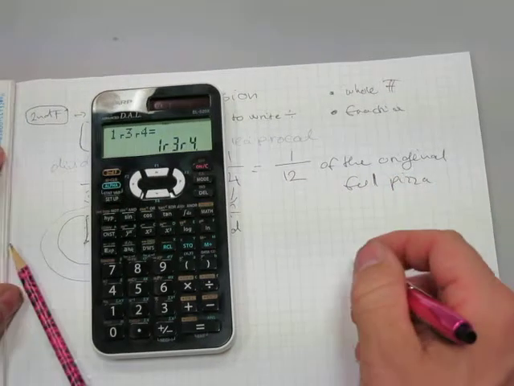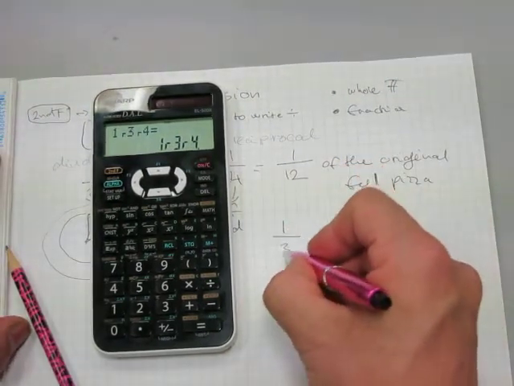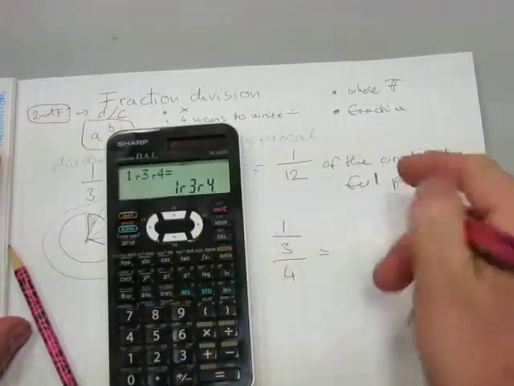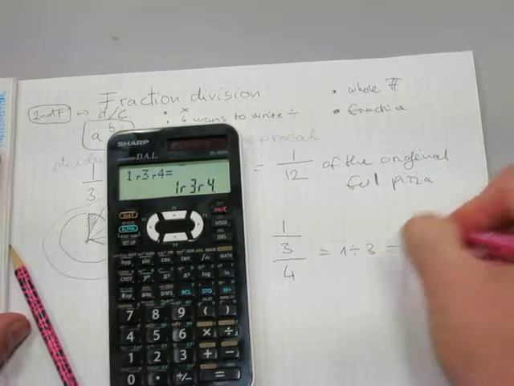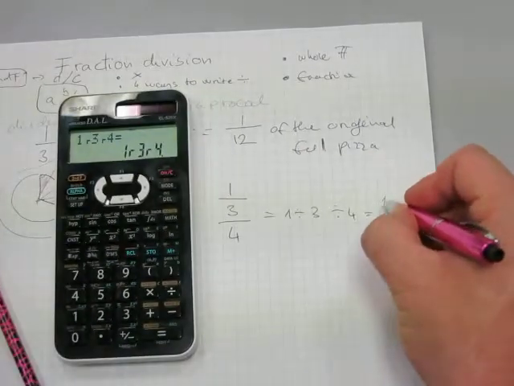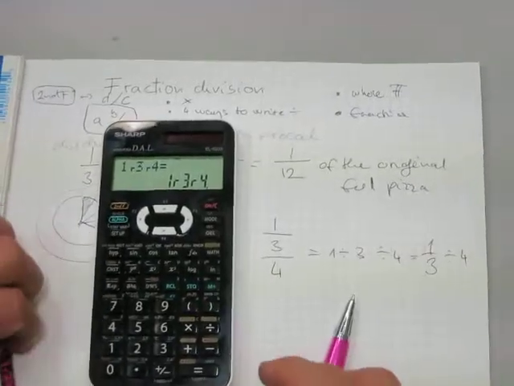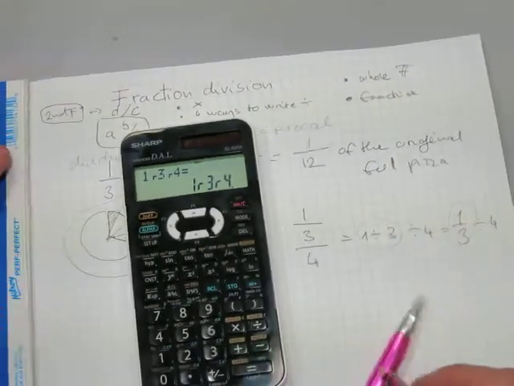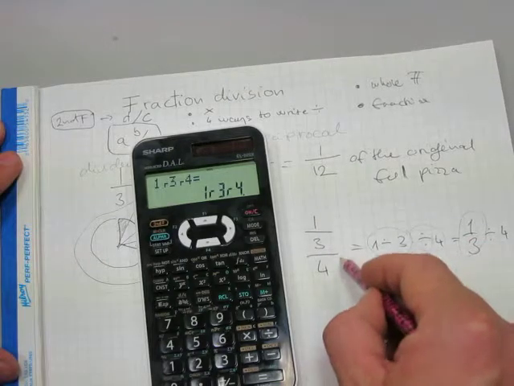I want to remind you that 1/3/4 is the same thing as 1/3 divided by 4, because a fraction is a division, and a division is a fraction.